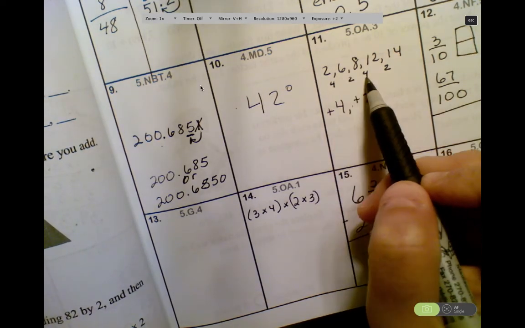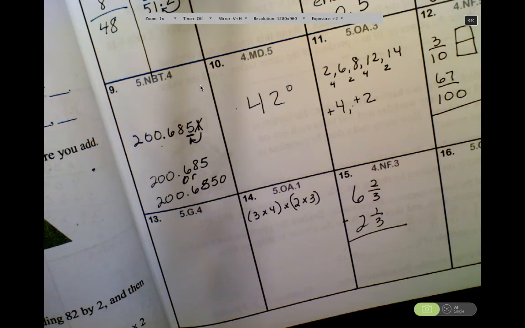Nice. Let's look at my pattern. 2, 4, then 2, then 4, then 2. So that's my pattern, plus 4, plus 2.